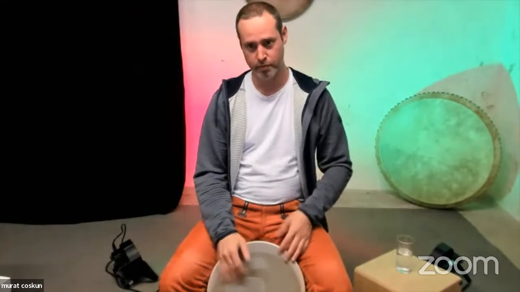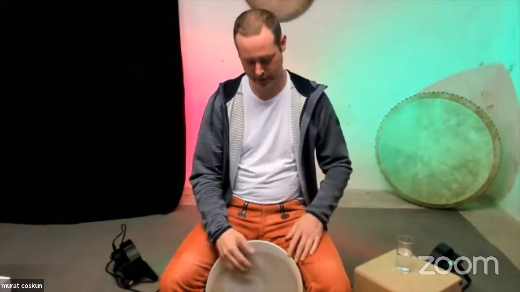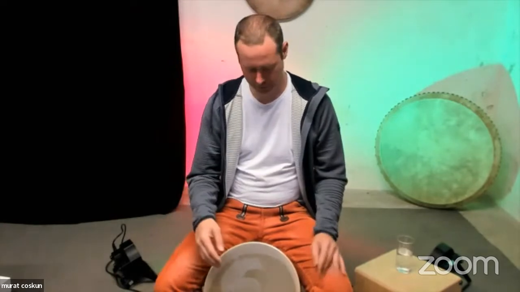I care only about my left hand, and try to have this relaxed and to have a good connection. So this was the first exercise, from doom to doom.